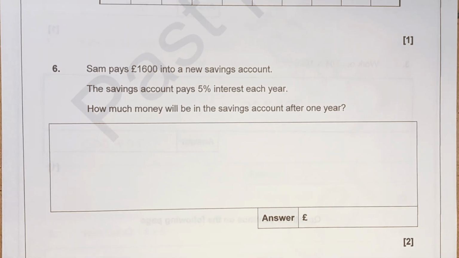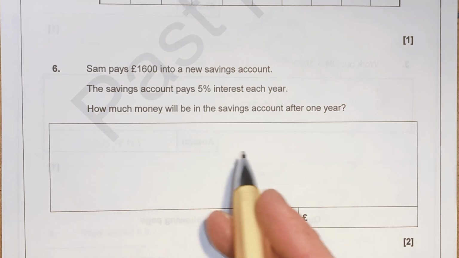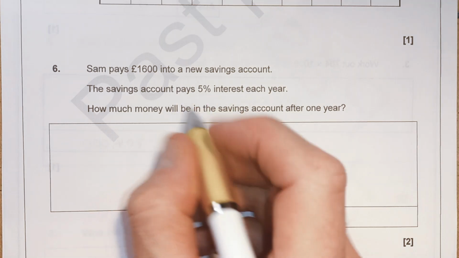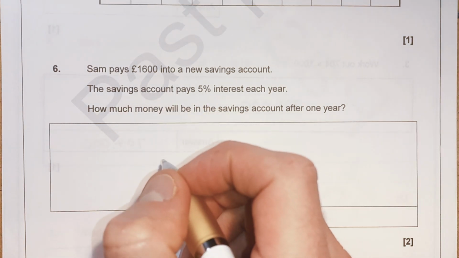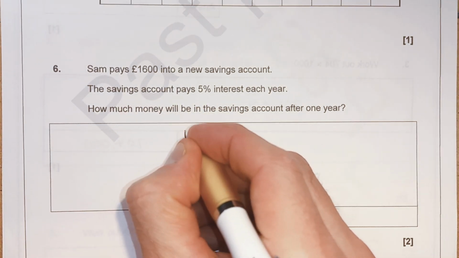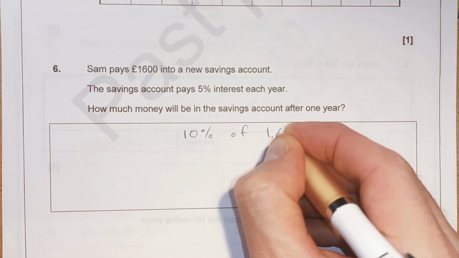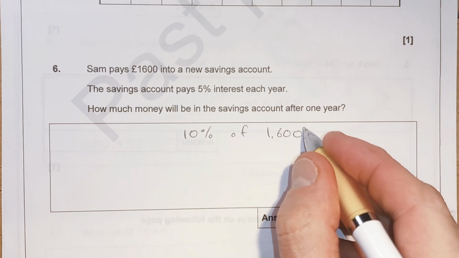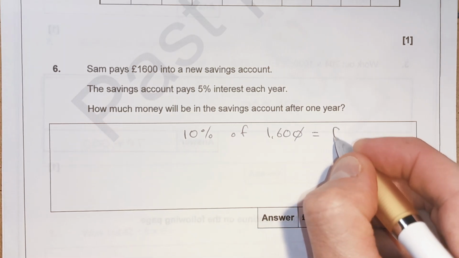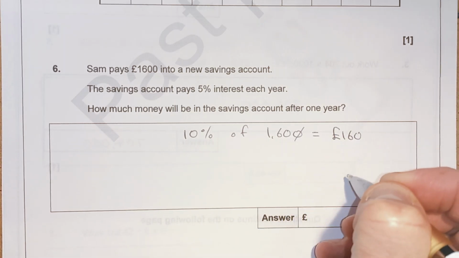Question 6. Sam pays £1,600 into a new savings account. The savings account pays 5% interest each year. How much money will be in the savings account after 1 year? Well, let's work out what the interest is first of all. We want 5% of this. Well, I'm going to work out what 10% is first of all. So 10% of 1,600. Well, we're just going to cross a 0 off. So it's going to be £160.